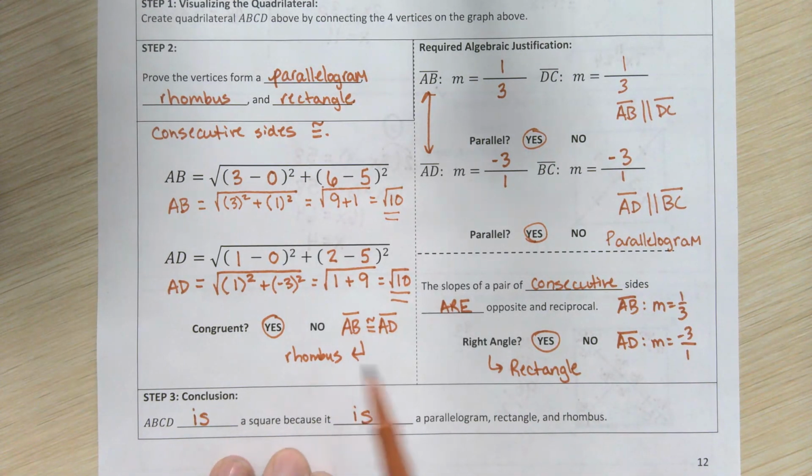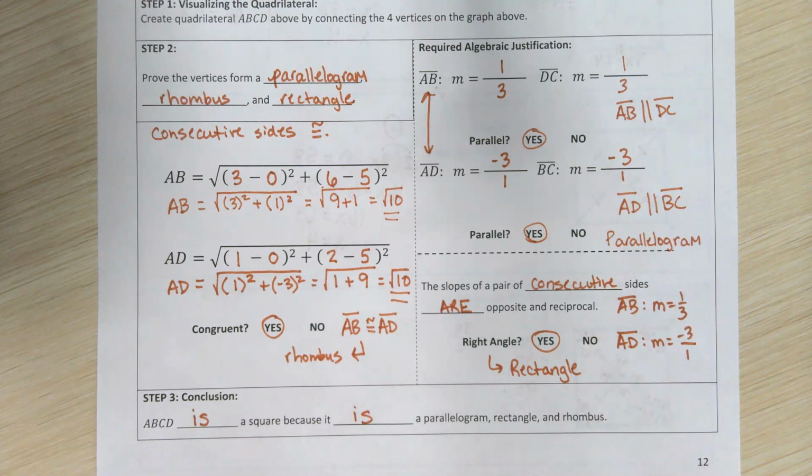If any of these had been a no, then it would not have been a square, and on your test you would have decided what it was. We'll practice that in the coming days.